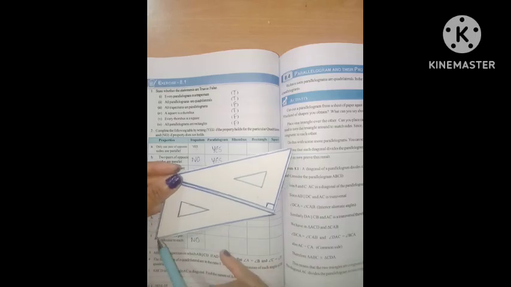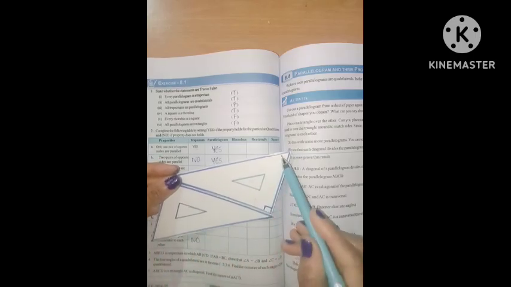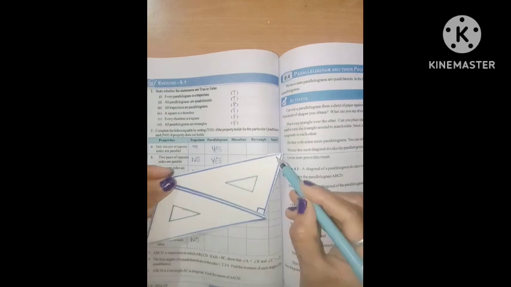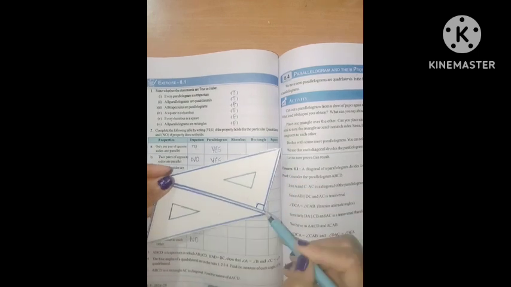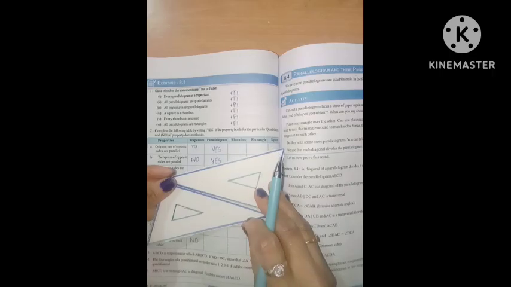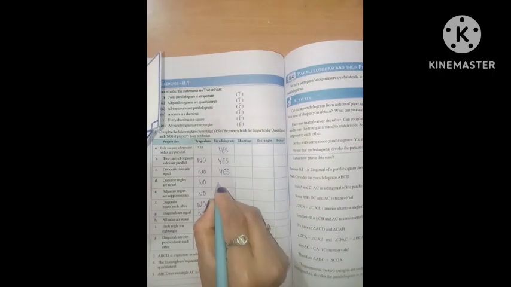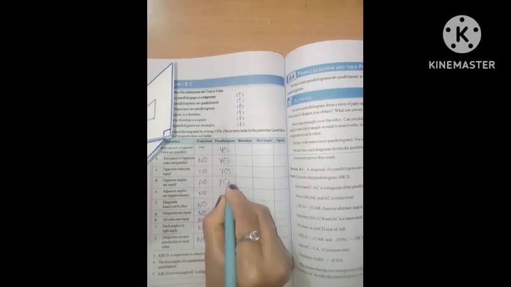In this parallelogram, are opposite angles equal? Yes, opposite angles are equal. This angle is equal to this angle, and this angle is equal to this angle. So opposite angles are equal, so this property is satisfied. So S.